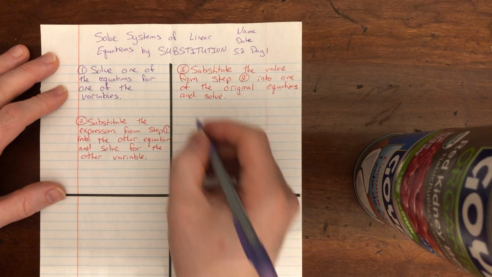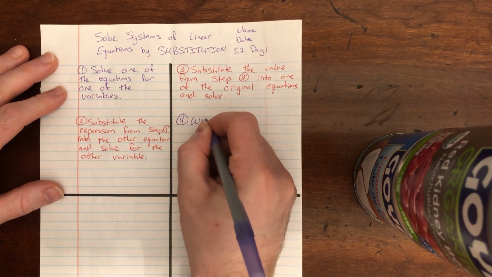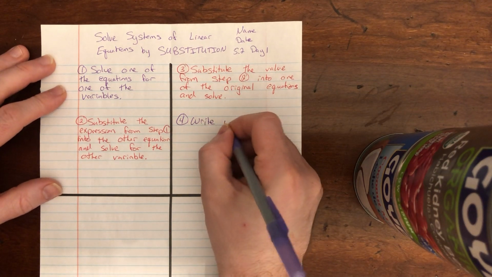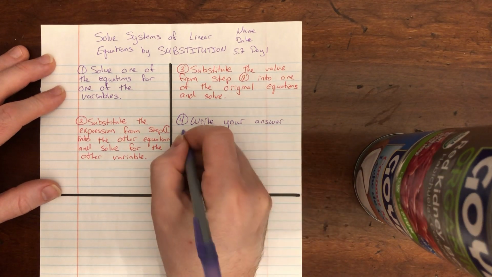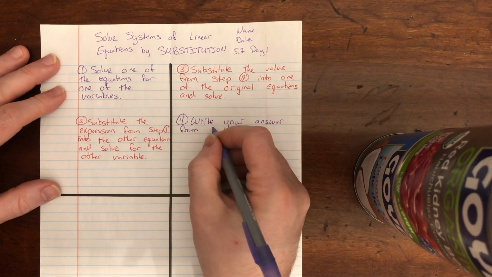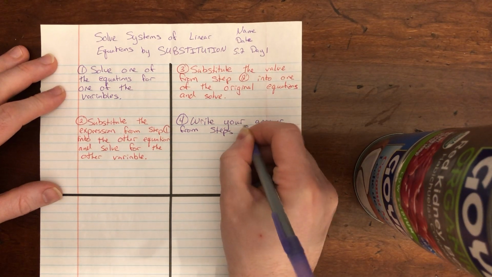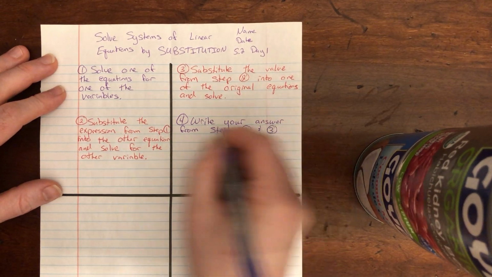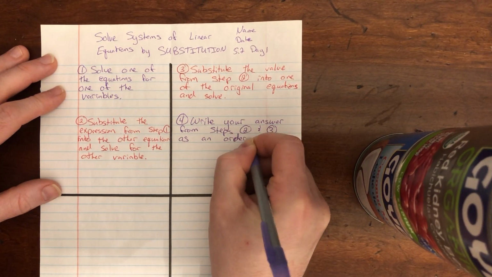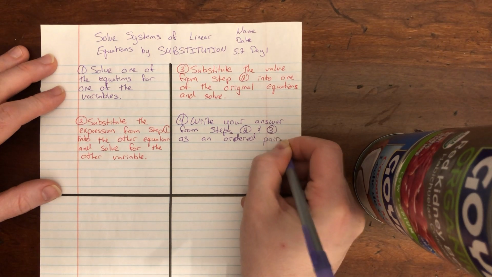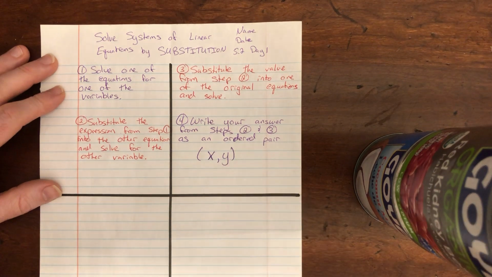Okay. All right, step 4 is going to be write your answer from steps 2 and 3 as an ordered pair. All right, and just remember, we'll write that as x, comma, y.